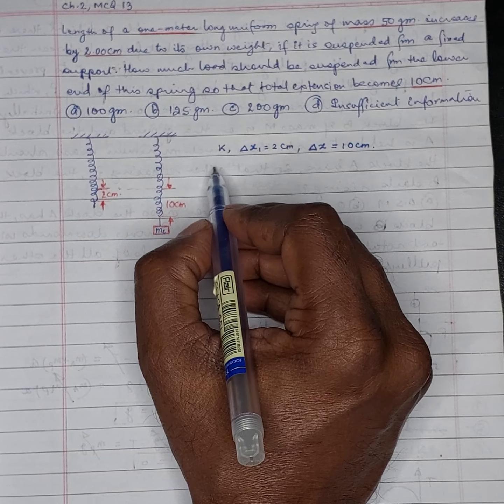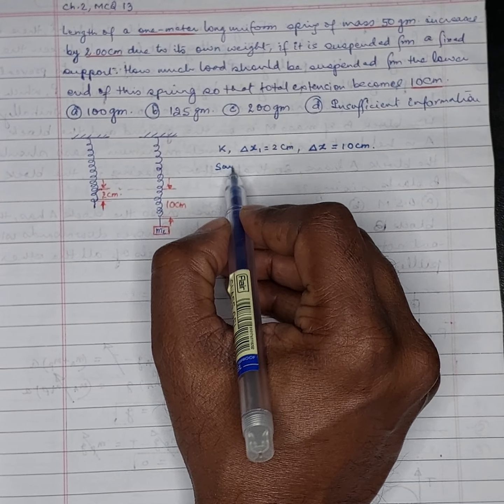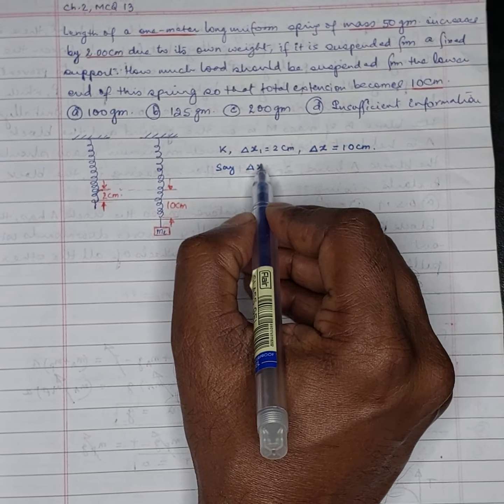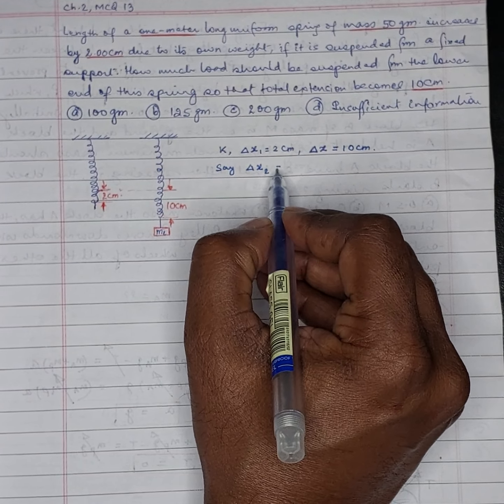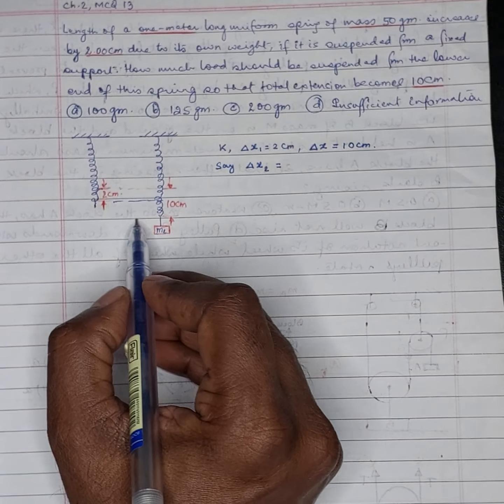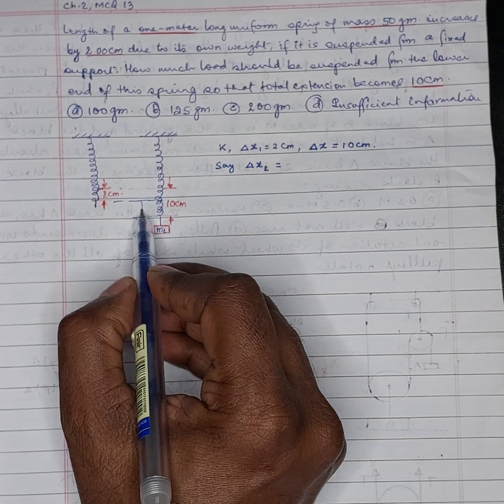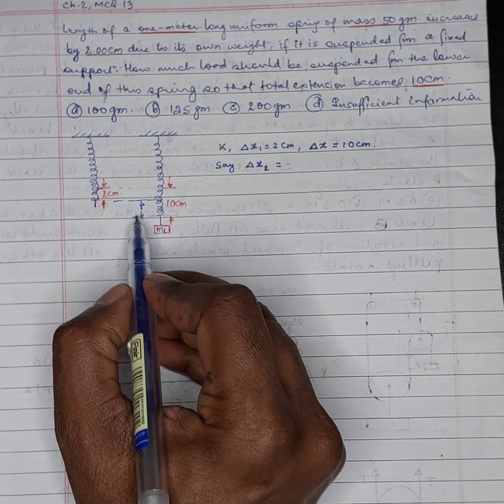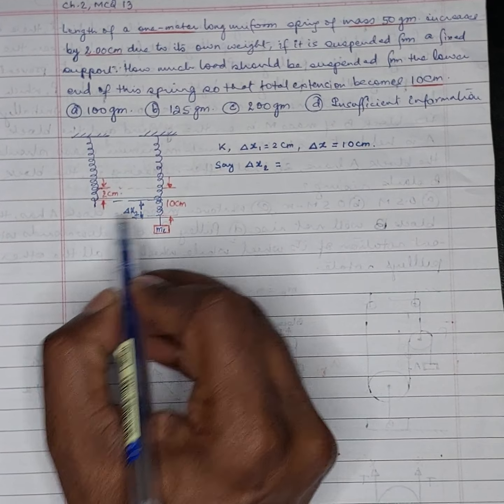Let us say delta x2 is the additional stretch.